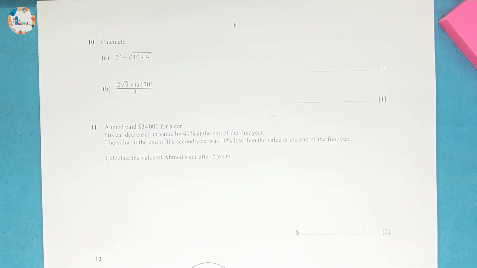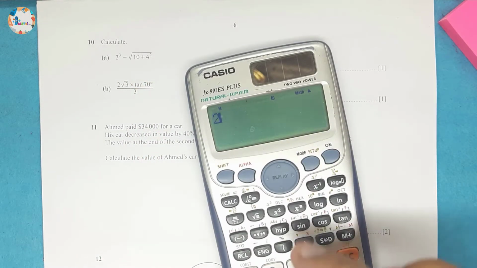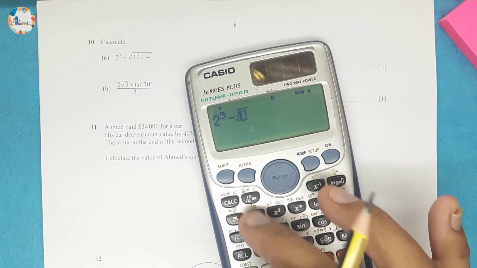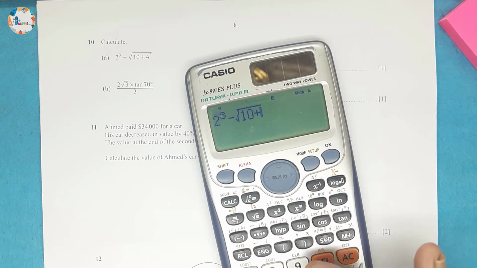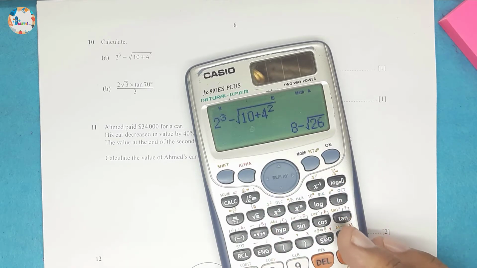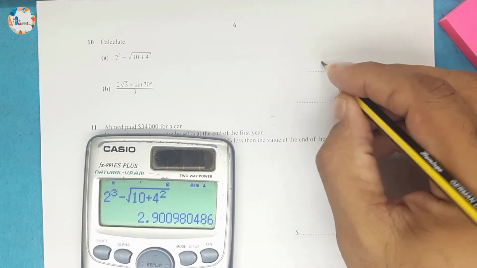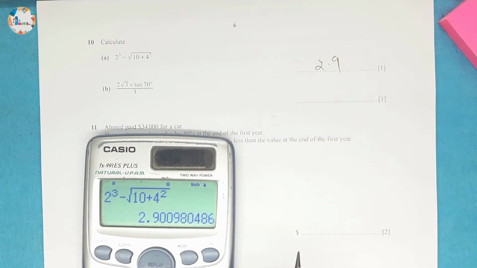Question number 10, we have to solve this. We can use calculator. 2 cube minus over here, and root of 10 plus 4 squared, and this will be equal to basically we can provide the decimal value, which is 2.9. So we can write here 2.9 as answer.